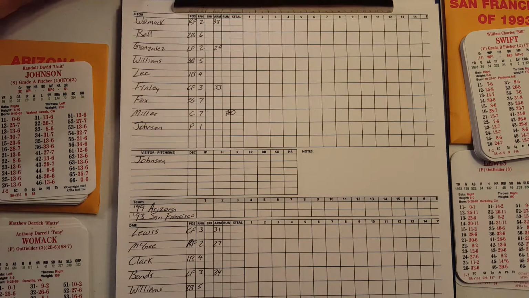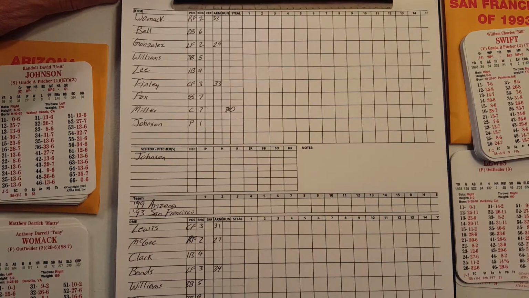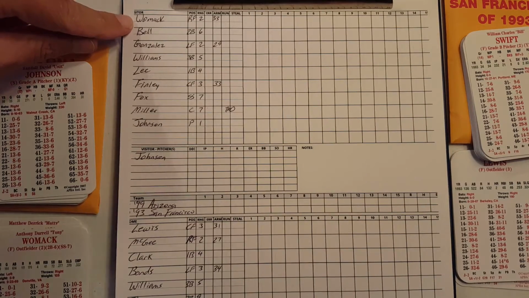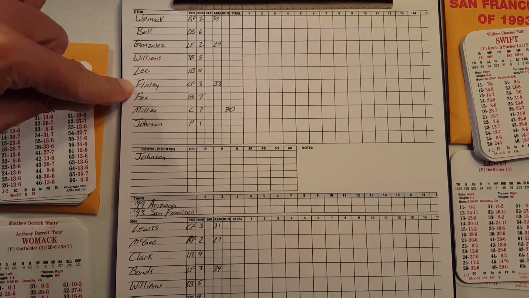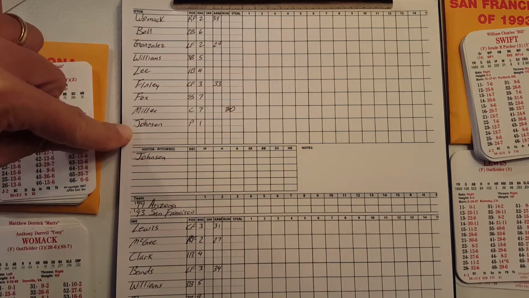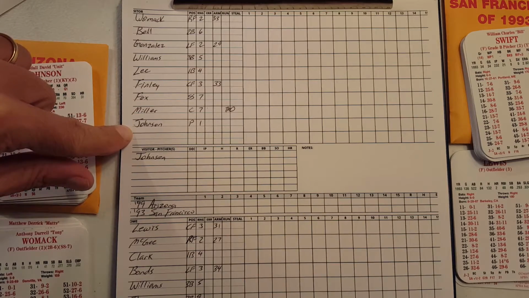Let's take a look at the starting lineups. For the Diamondbacks, it's Womack, Bell, Gonzalez, Williams, Lee, Finley, Fox, Miller, and Johnson, as in Randy Johnson on the mound.